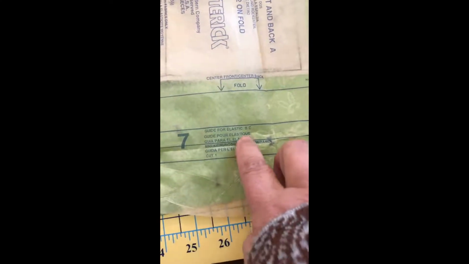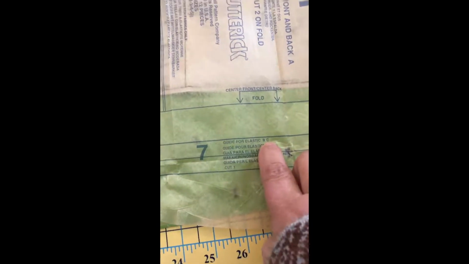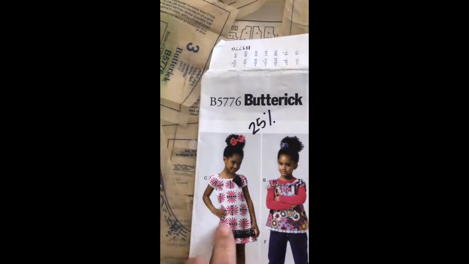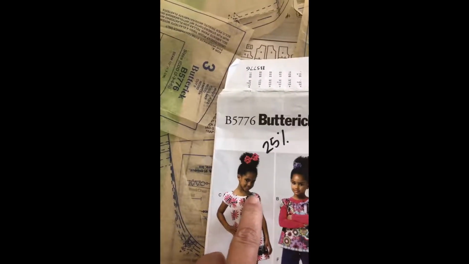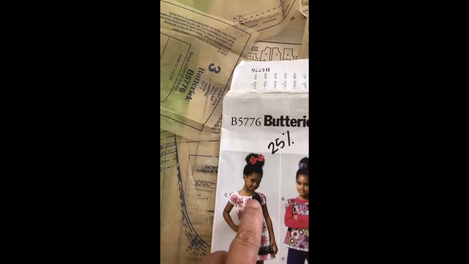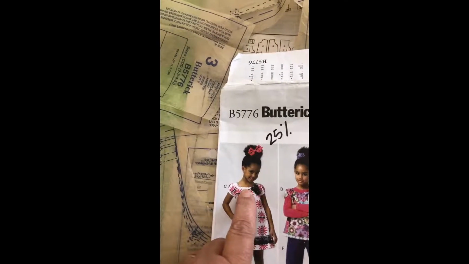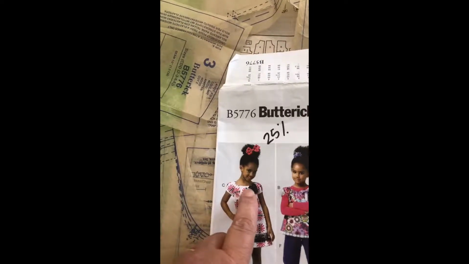Okay, so I just want to mention one other thing. Here, there's another piece. It's called piece number 7, and it is a guide for elastic. You'll see these in patterns. They'll have a guide for how long the elastic should be. So this is for view B and for view C. And like I said, we are doing view C. And where do we see the elastic? We see it up here on the neckline. So if you're making this for someone and you don't have the child readily available to check a size and how long you want that elastic to be, then this is a guideline. You would make the elastic the length of that pattern piece.